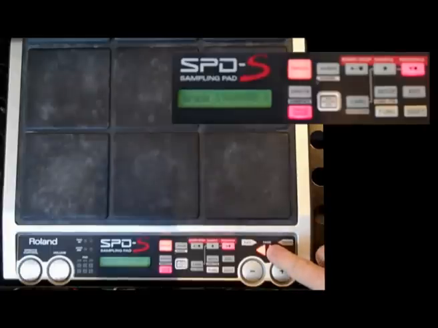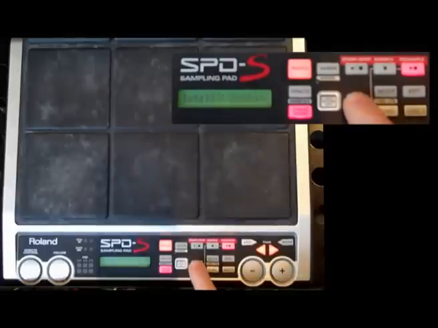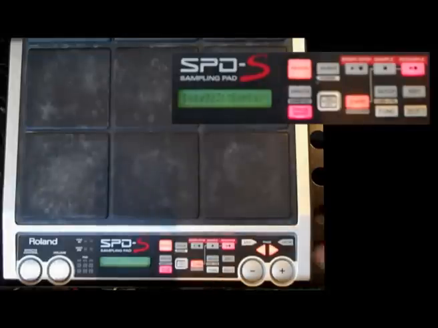We're going to press the right arrow again, and it's asking us where do we want to store that particular performance. Well, we'll store it on our cards. We'll press the card button, and it's given us the first empty slot, in this case 22. Press the right arrow again. It says resample, are you sure? We'll press enter, because we are.